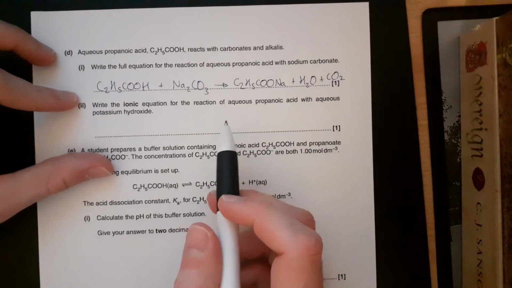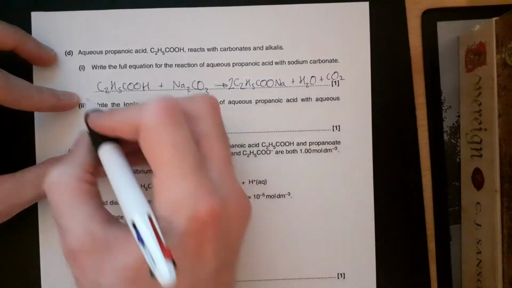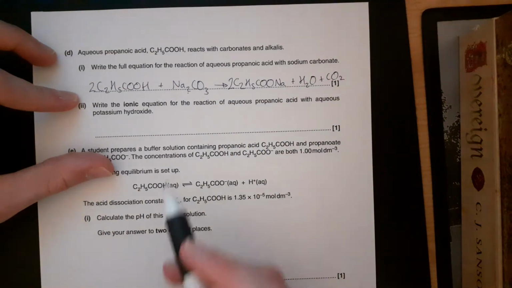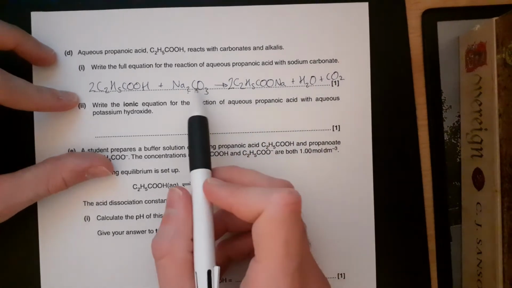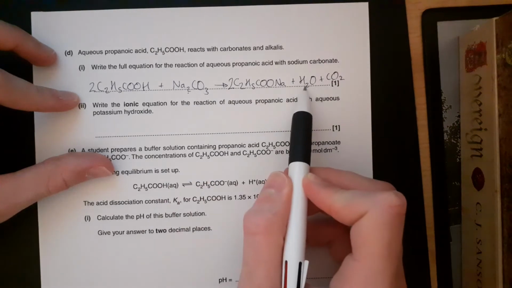And then I just need to make sure this is balanced. I've got 2 sodiums here, so I need to times that by 2, and therefore I need to have 2 propanoic acids to start with. And then the carbon dioxide is coming from here, and the 2 hydrogens and the 1 spare oxygen is where the water comes from.